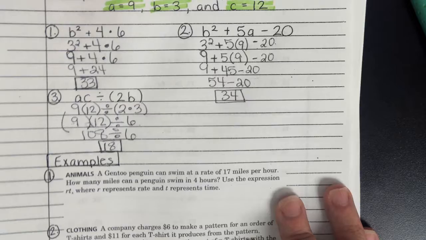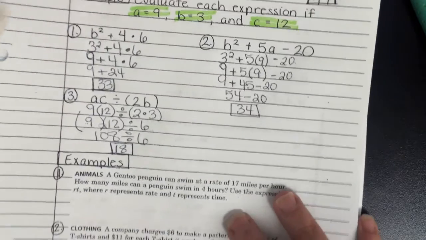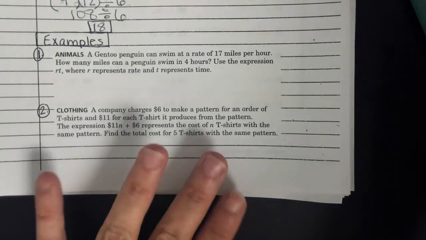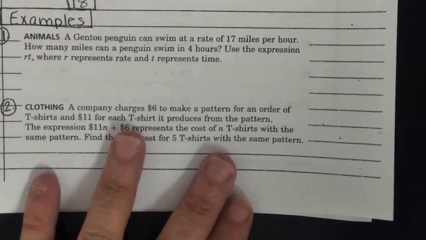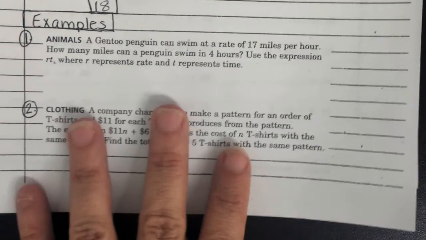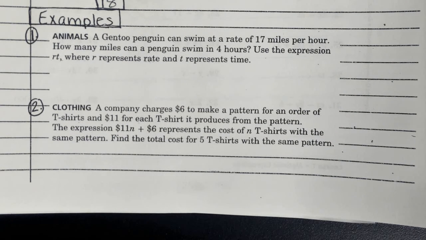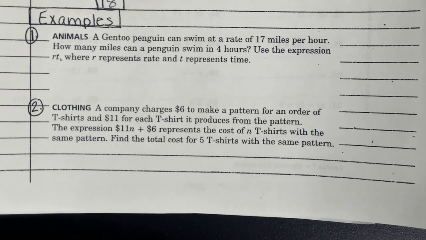Now, here's the thing with these word problems, though. When I first started really teaching a few years ago, it kind of flipped me out because all I could do was look at these problems and see a bunch of letters, and it just kind of scared me. But I want you to realize something before we even look at it. Everything you need to solve it is there. You just got to dig it out. It's going to be in different places. You got to find it. Okay, so here we go.